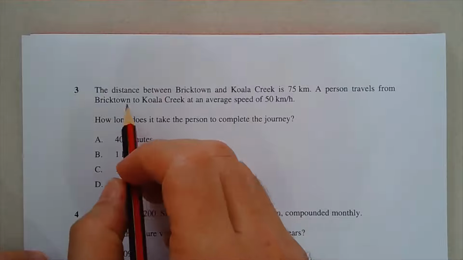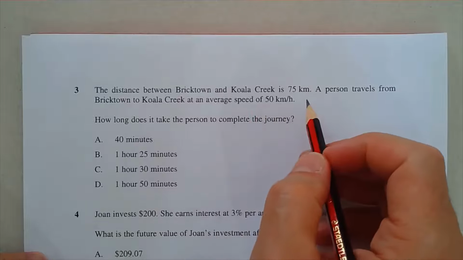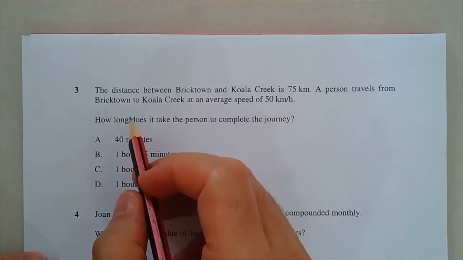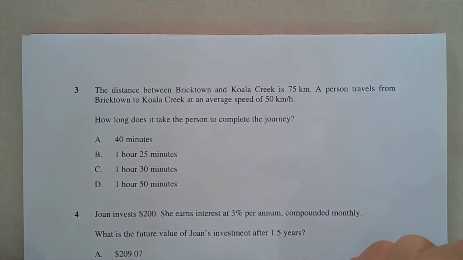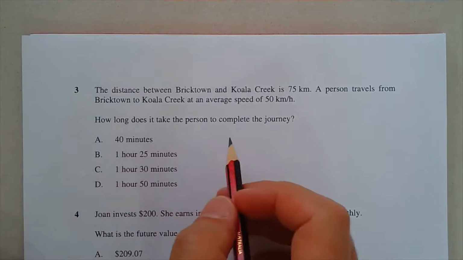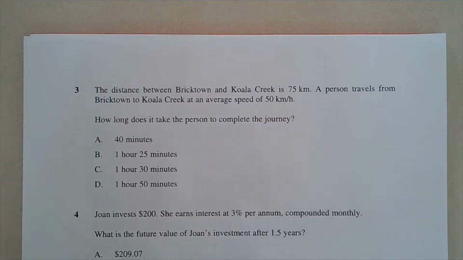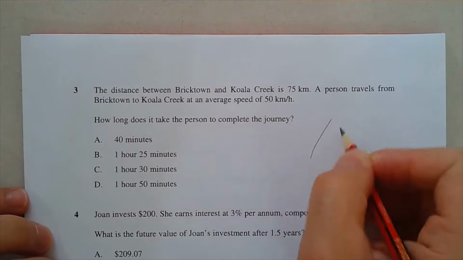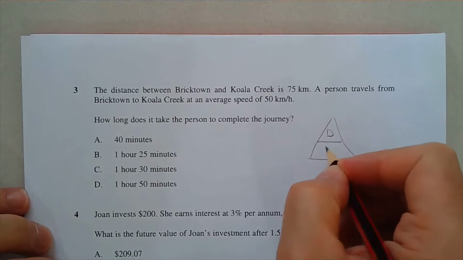Question 3. The distance between Bricktown and Koala Creek is 75 kilometers. A person travels from Bricktown to Koala Creek at an average speed of 50 kilometers per hour. How long does it take the person to complete the journey? So this is a question that relates to distance, speed and time, and you probably might have seen this before. If you haven't seen it, well, good way to introduce it, I guess.